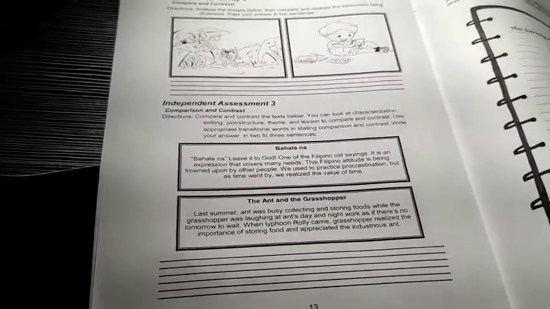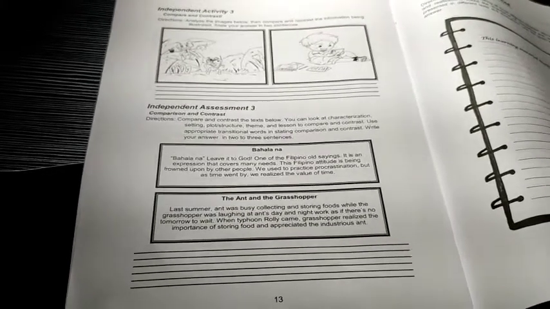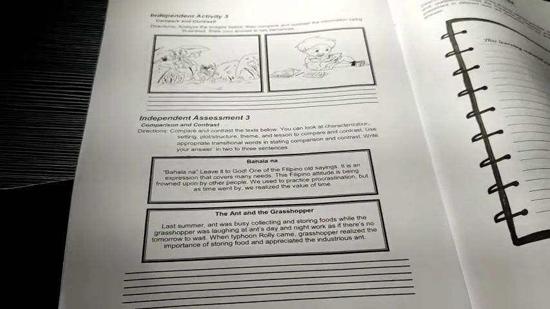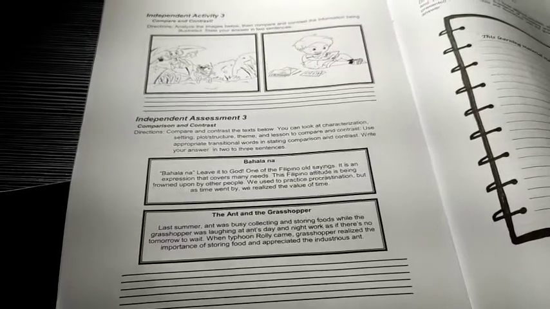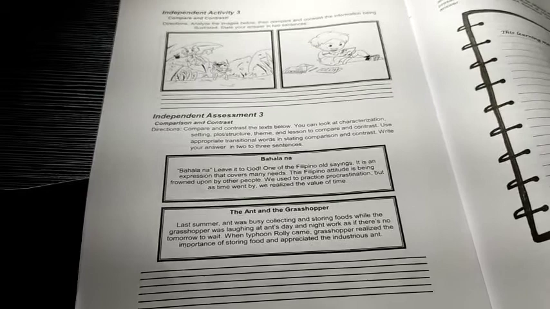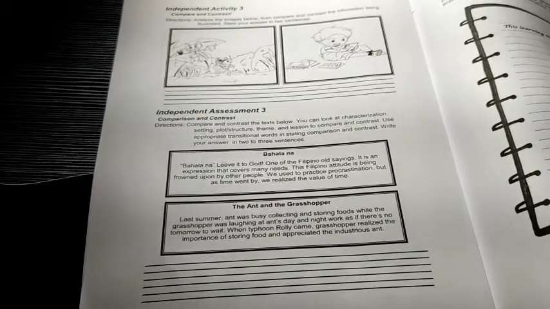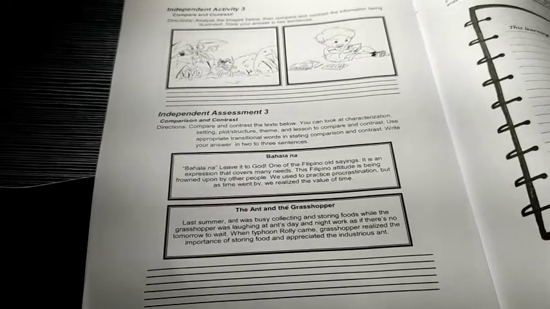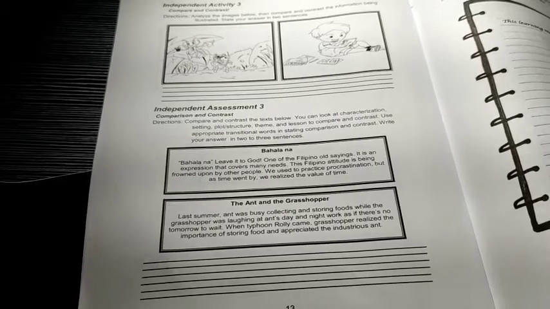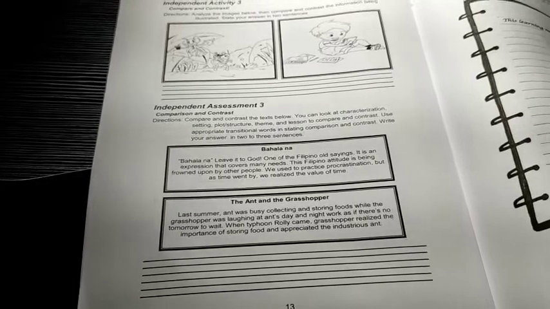So also, independent assessment number 3, you will read the two texts here, Bahala Na and The Ant and the Grasshopper, and you will identify the similarities and the differences. You can look at characterization, setting, plot, structure, theme, and lesson to compare and contrast. Use appropriate transitional words in stating comparison and contrast. Write your answer in 2 to 3 sentences.